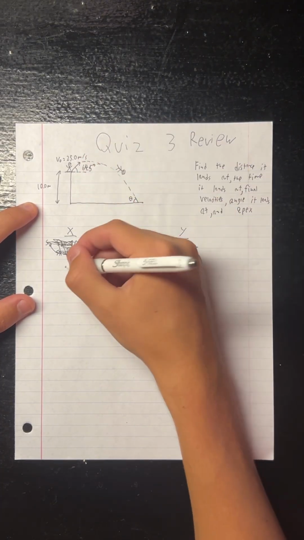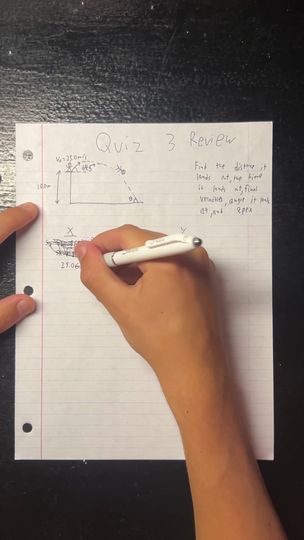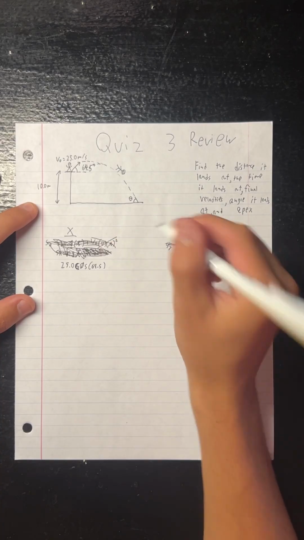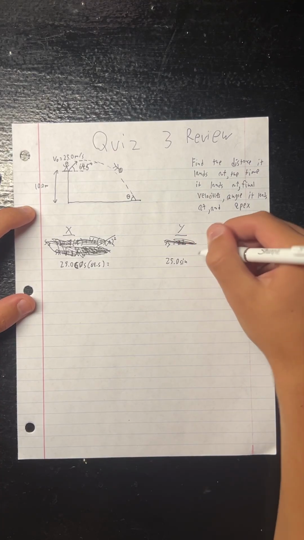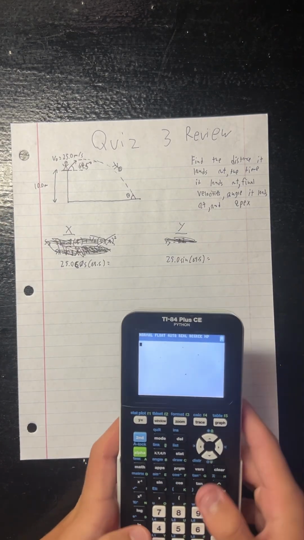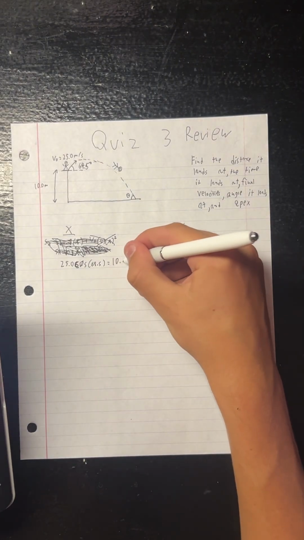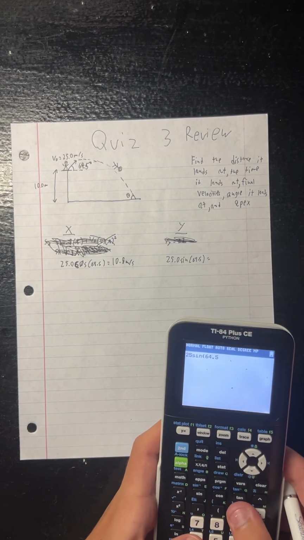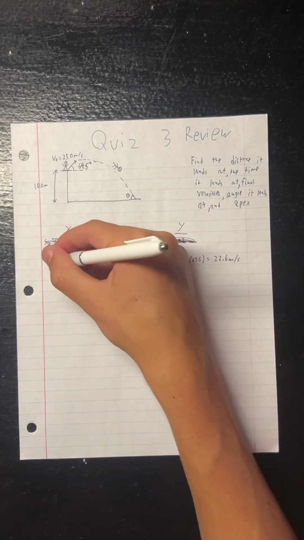Our r is 25.0 meters per second. 25.0 cosine 64.5 gives 10.8 meters per second, and 25 sine 64.5 gives 22.6 meters per second. So those are our velocities for each.